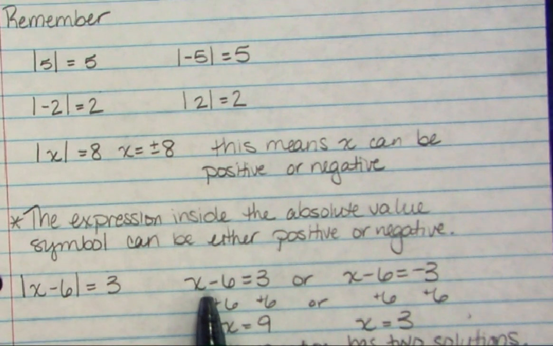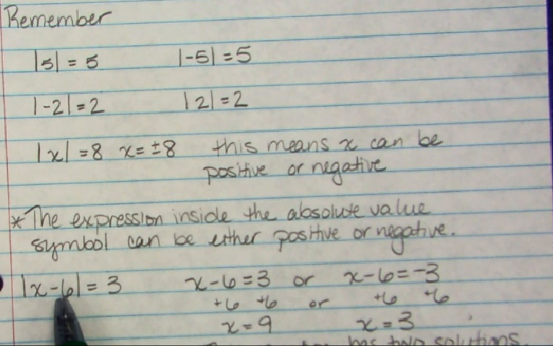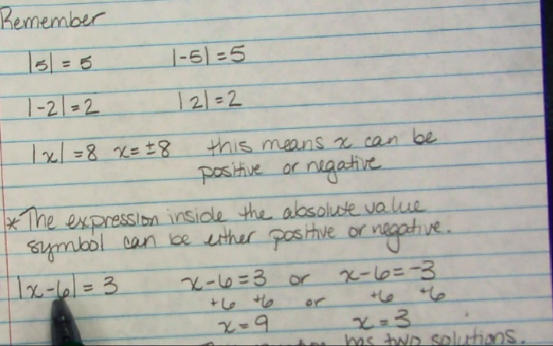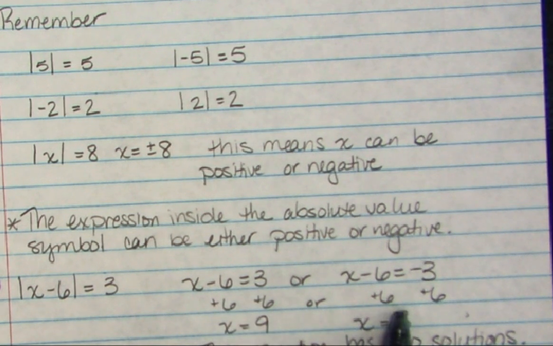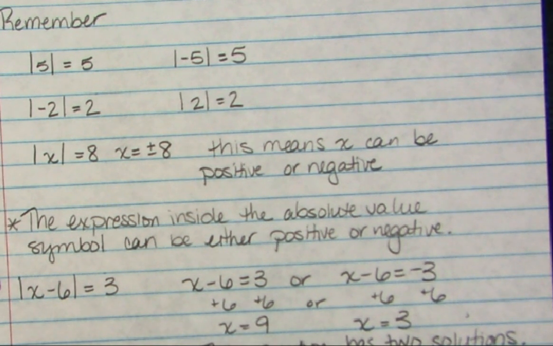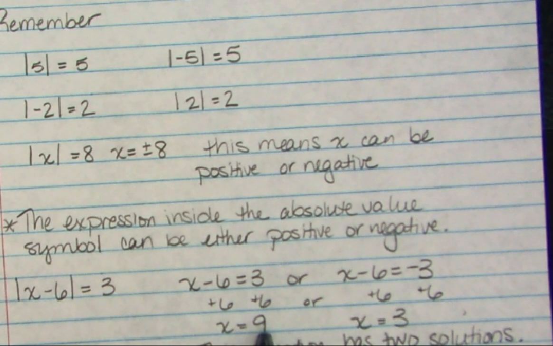So to solve this, I'm going to do x minus 6 equals 3, or this x minus 6 can equal negative 3, because when it comes out of the absolute value sign, it's positive. So I have two equations then that I can solve. So x can either equal 9 or x can equal 3.